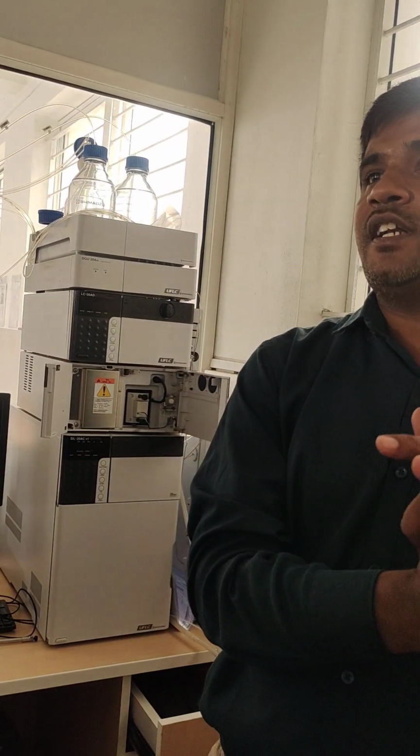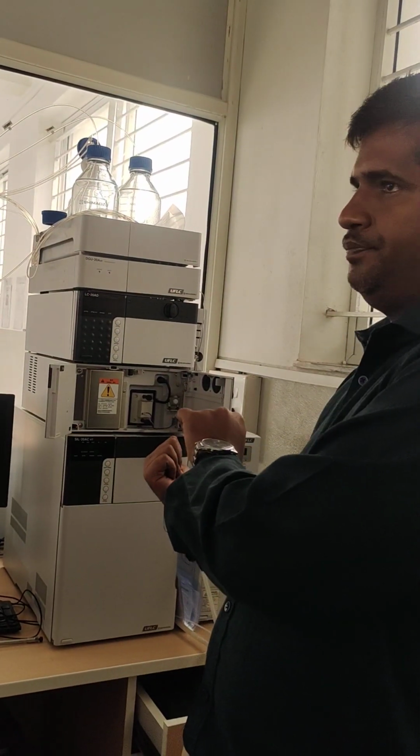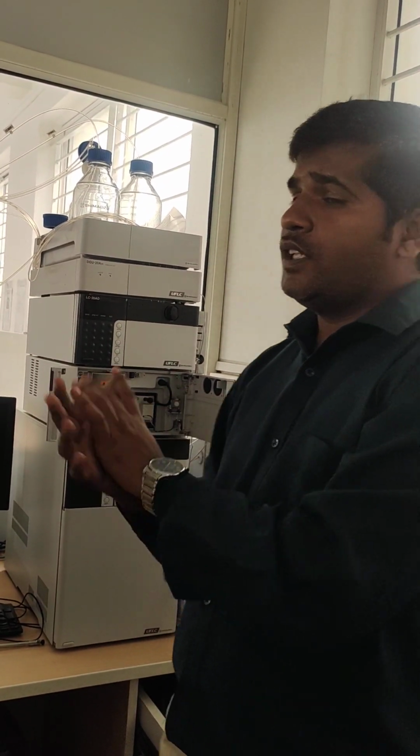An example of a solvent property detector is the refractive index, RI detector. What is the name? RI detector. And the solute property detector is the UV detector. What is that? UV detector. We have this UV detector here. The same UV detector is loaded here. Then the UV detector again has two types. One is the single wavelength detector, another is the multiple wavelength detector. Single wavelength detector means we run the sample at a single wavelength. That is a single wavelength detector.